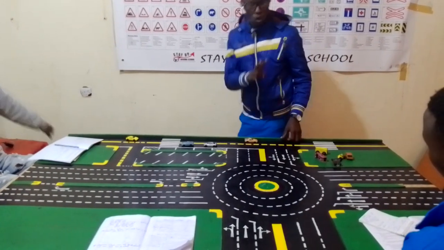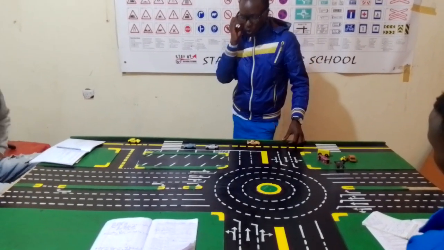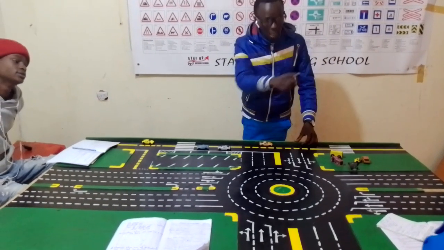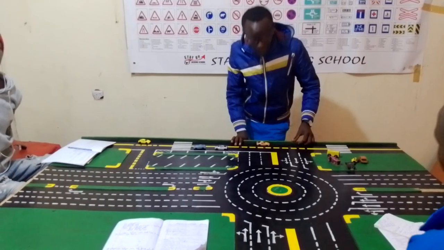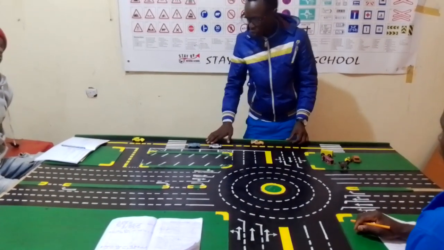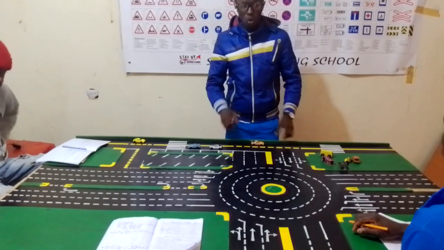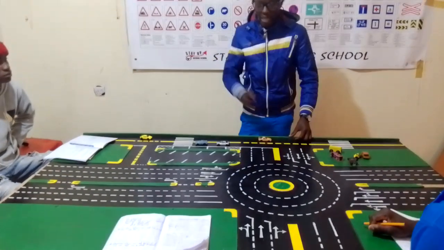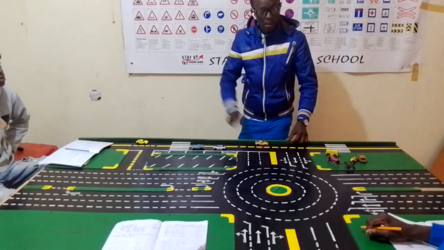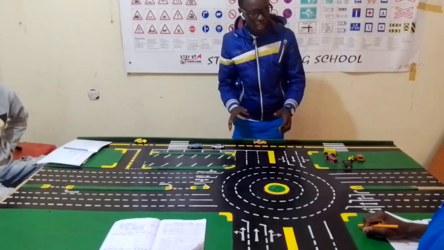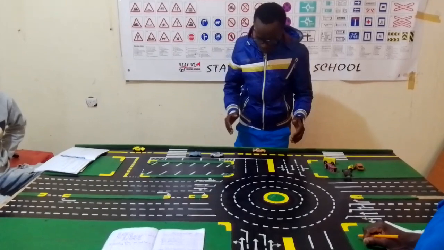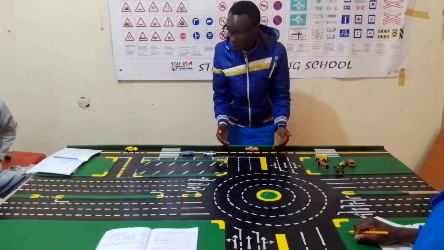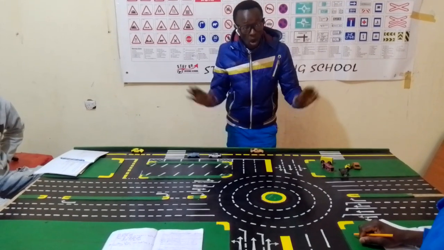Yes. Those are the two main characteristics of two-way traffic. Number 1, no overtaking. Another one, no overlapping. Are we together? Yes, in two-way traffic. Good. Those are the two characteristics of two-way traffic. And you have seen, whenever you see a yellow continuous line, it means no overtaking.